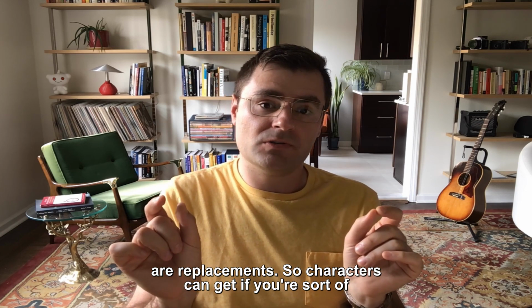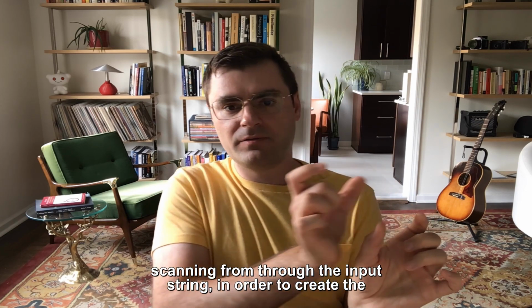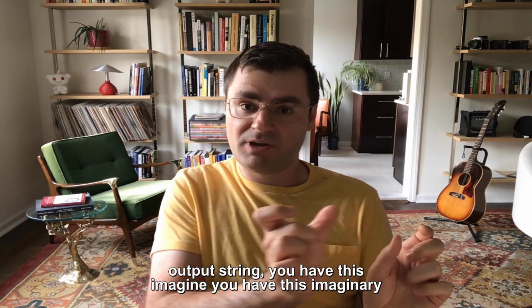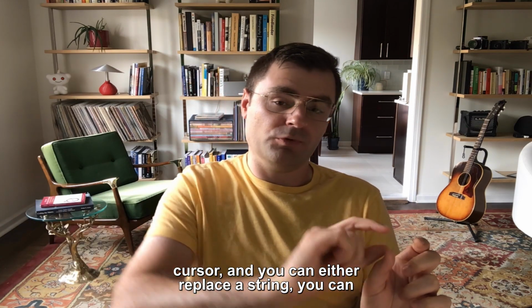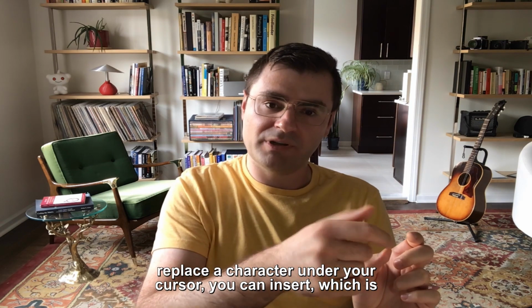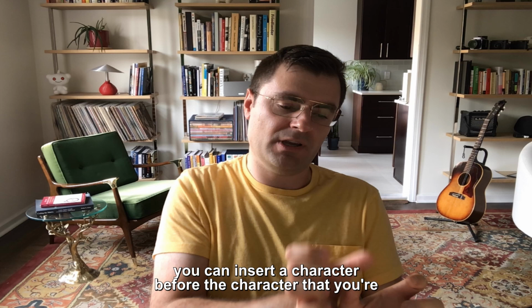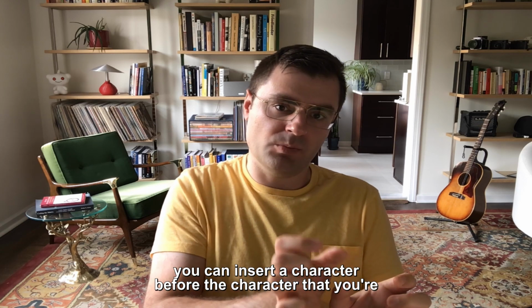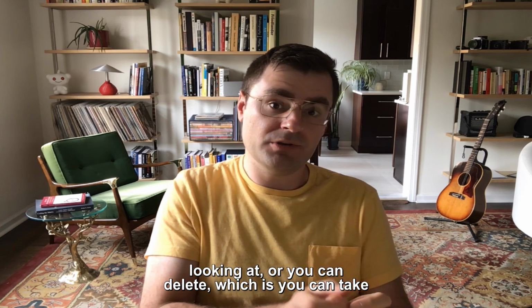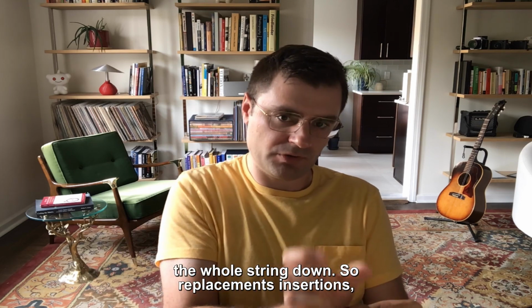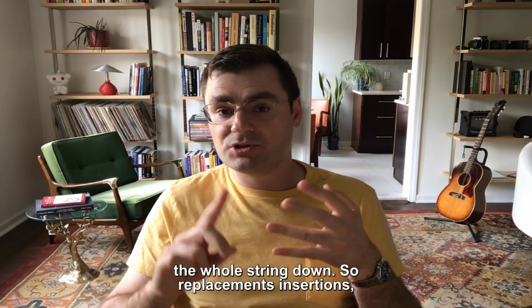If you're scanning through the input string in order to create the output string, you have this imaginary cursor, and you can either replace the character under your cursor, you can insert, which is you can insert a character before the character that you're looking at, or you can delete, which is you can take the character you're looking at and just throw it out and shift the whole string down. So replacements, insertions, deletions.